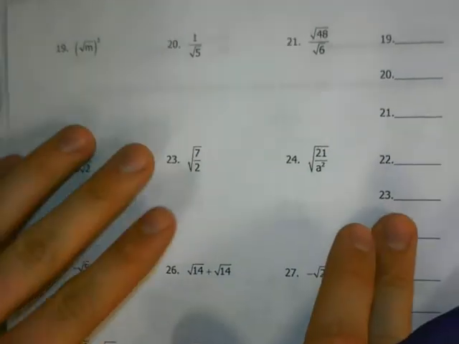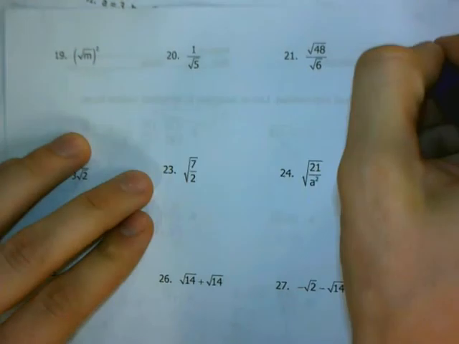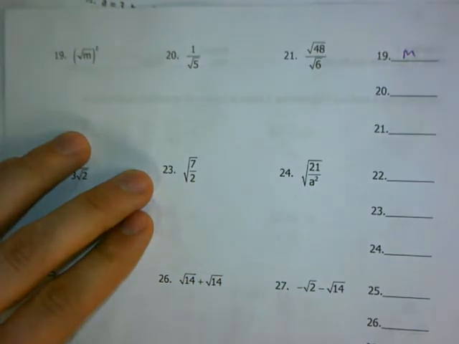All right, 19. Again, we're looking at that reciprocal. The square root squared. These two are going to cancel out, leaving us only with m.